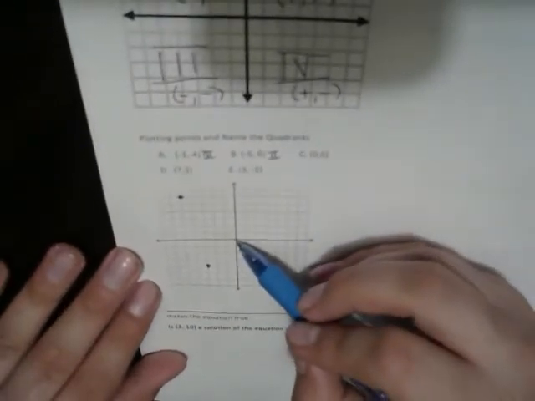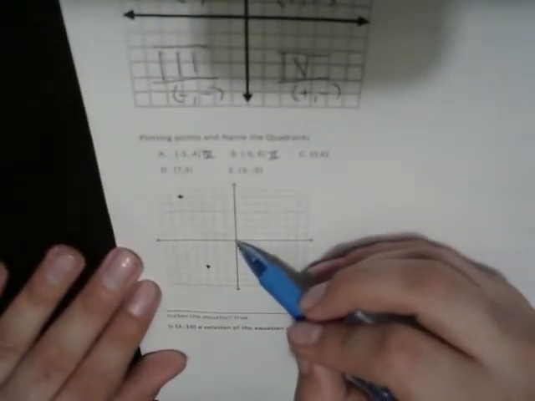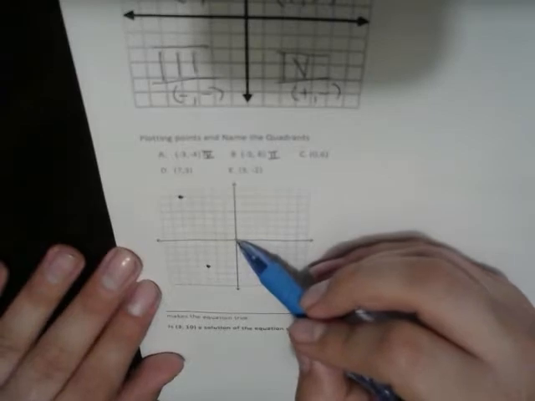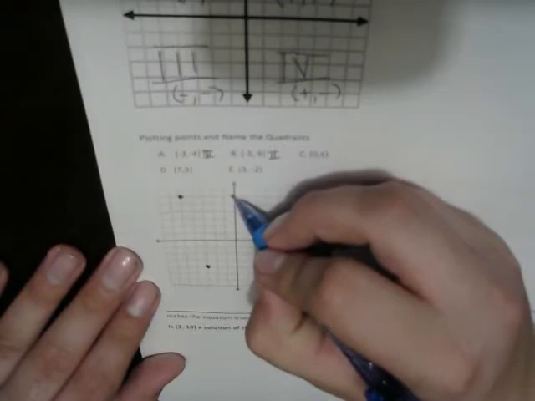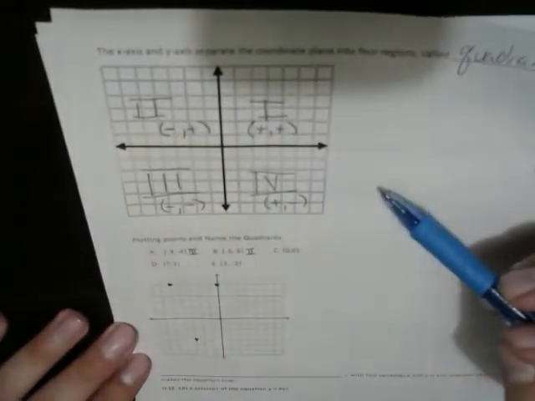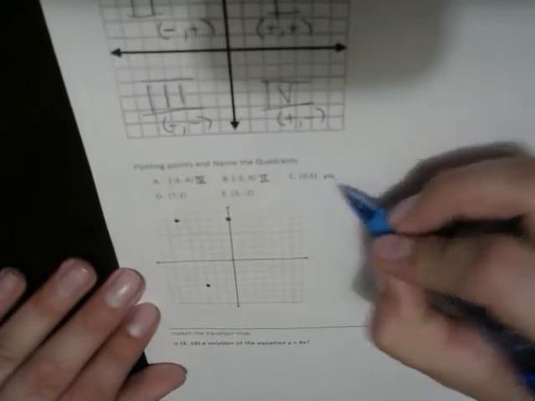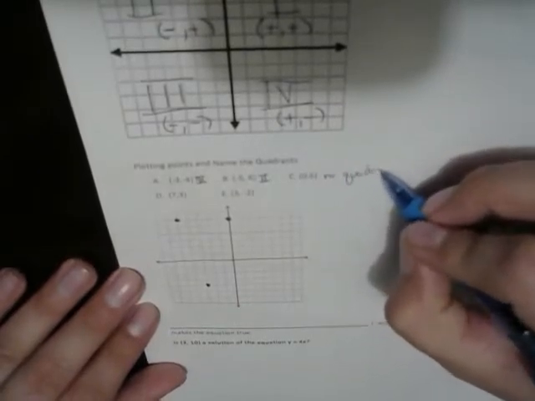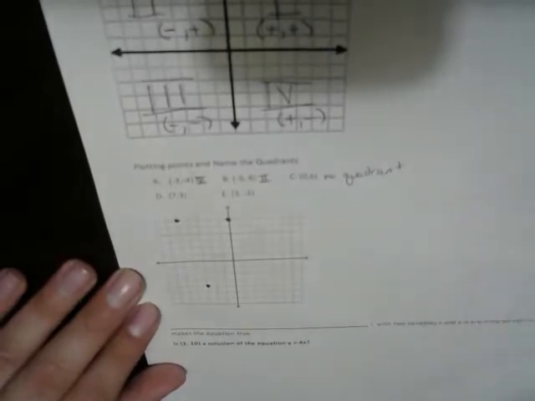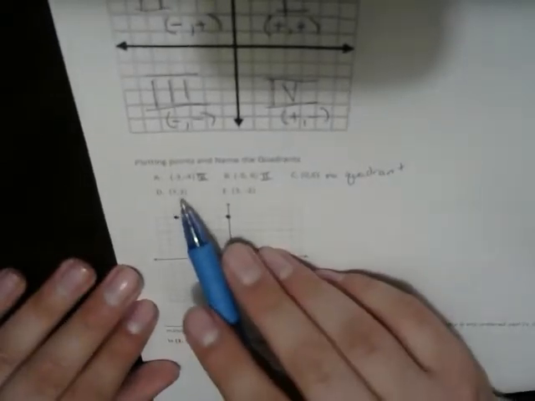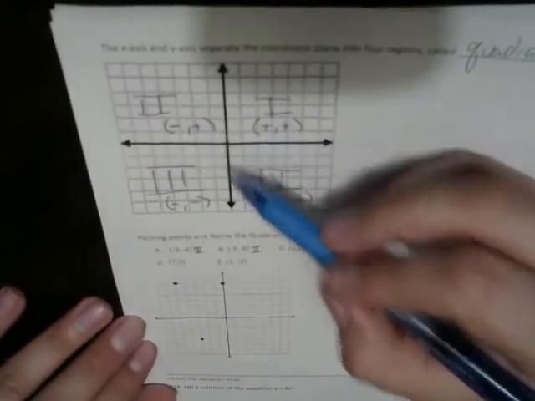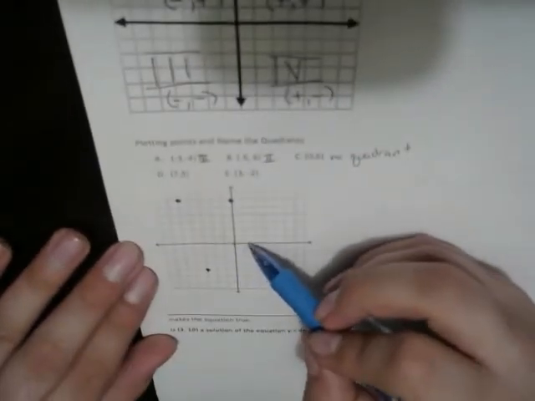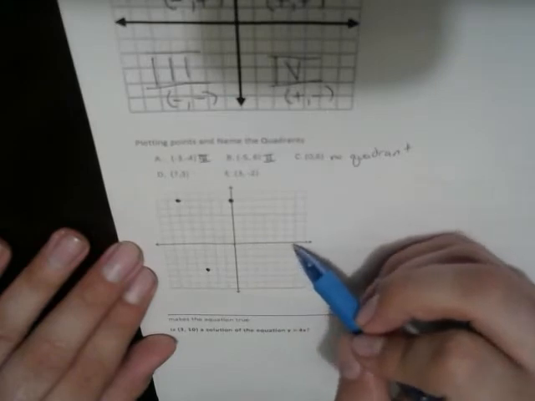Next, 0, 6. We don't have any x value, but we have a y value: 1, 2, 3, 4, 5, 6. As I said before, if it's on a line, it doesn't have a quadrant. So no quadrant. Next, 7, 3. 1, 2, 3, 4, 5, 6, 7.